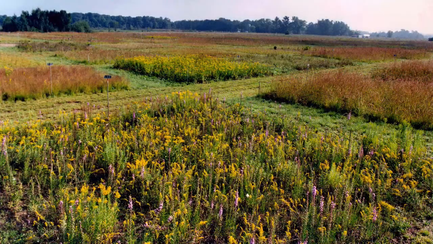This is a more recent picture, and this is one that was taken in the fall after the plots had developed a lot more. And you can see really big differences in the types of species that are there and the diversity of species. So which plots had the greatest productivity? And why would that occur?